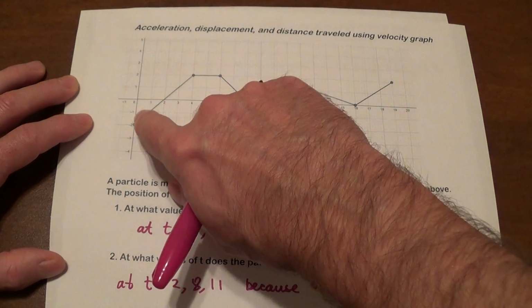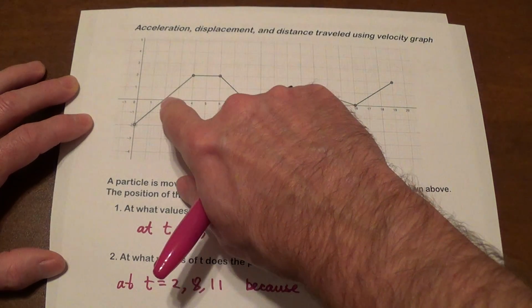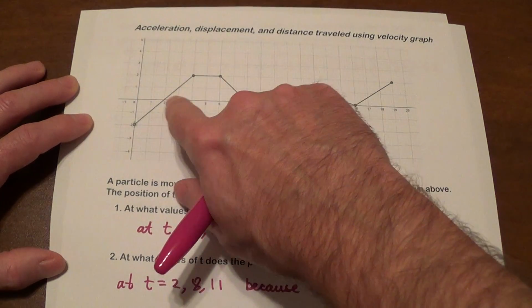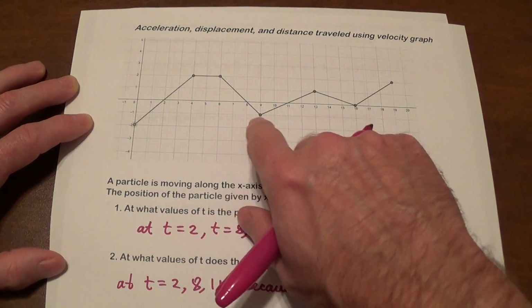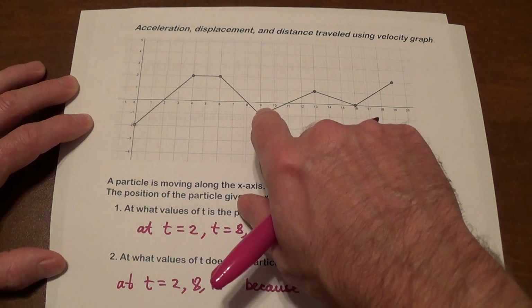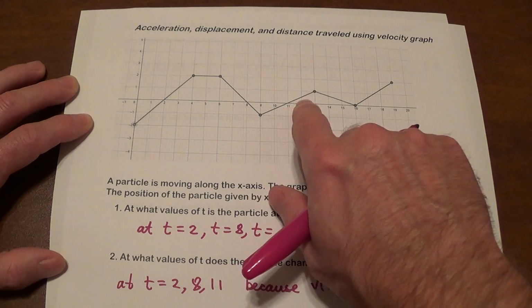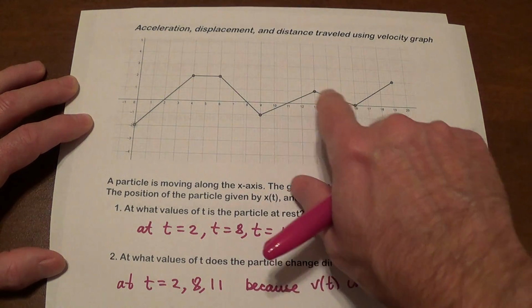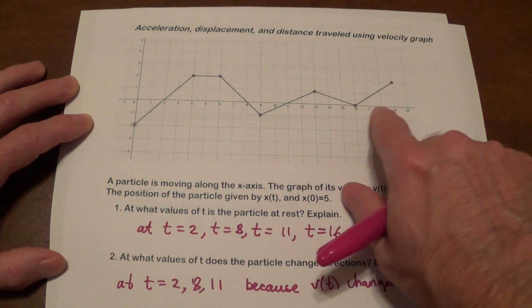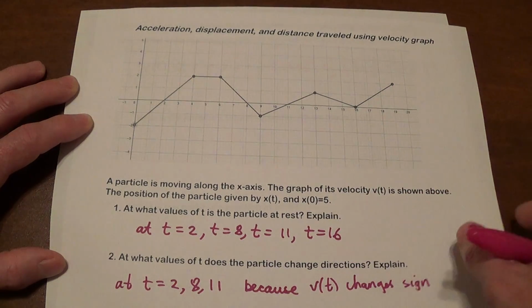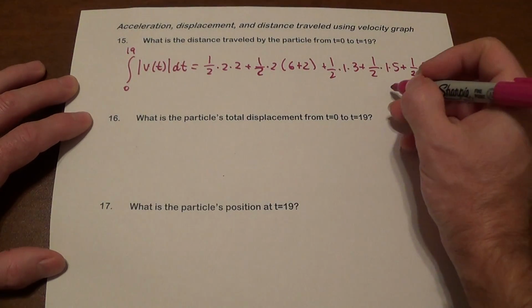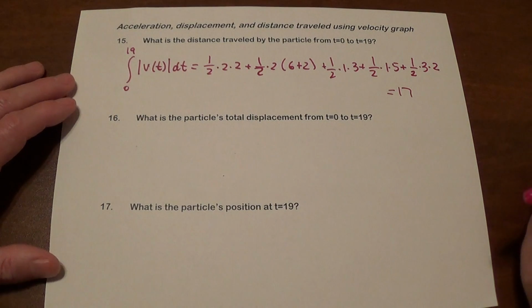So this triangle, 1/2 times 2 times 2, this trapezoid, 1/2 times 2 times 6 plus 2. This triangle, 1/2 times 3 times 1. This triangle is 1/2 times 5 times 1, and this triangle is 1/2 times 3 times 2. After doing all this math here, we will get 17.